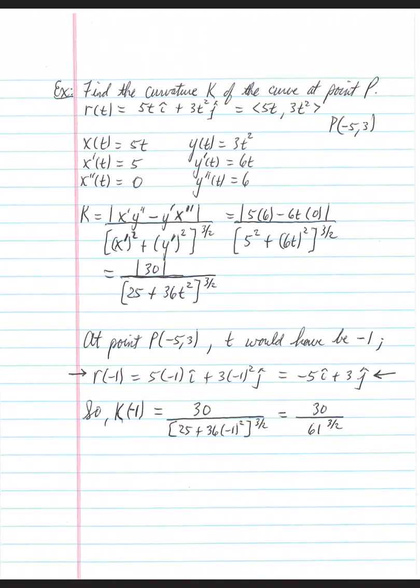And our last example, find the curvature K of the curve at point P. Now this time, we're not going to let t go around. We're going to pick a point on the curve, eventually find t, and then calculate our curvature. All right, so this one we have an x component, 5t, a y component, 3t squared. Take the first two derivatives of each.